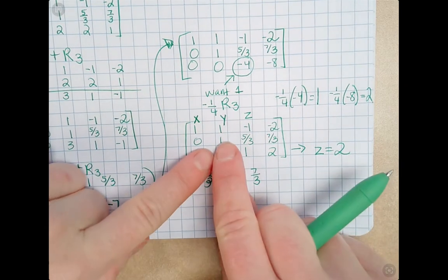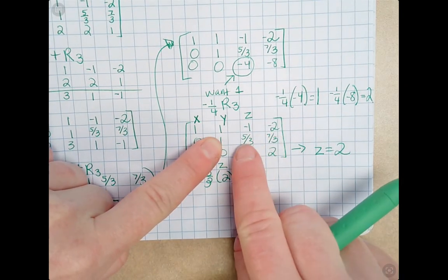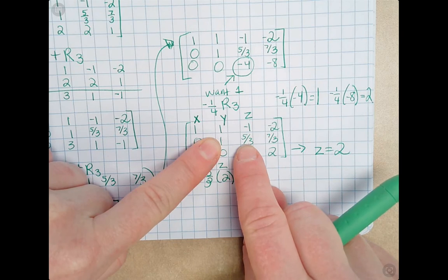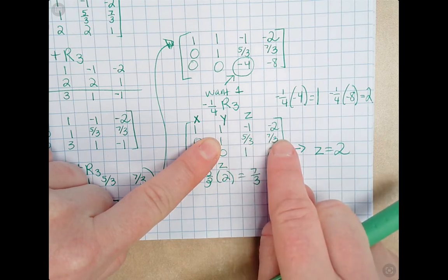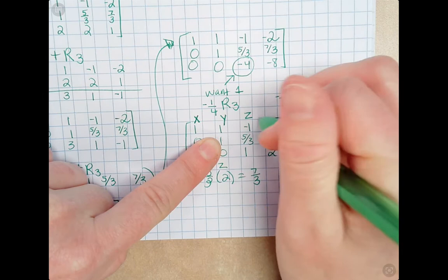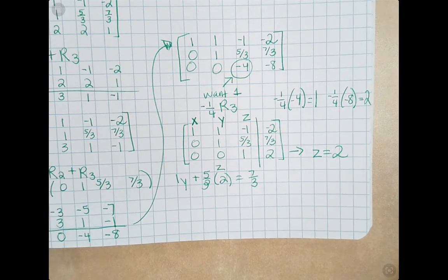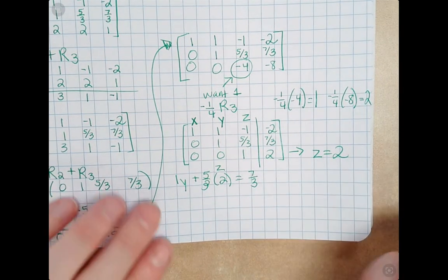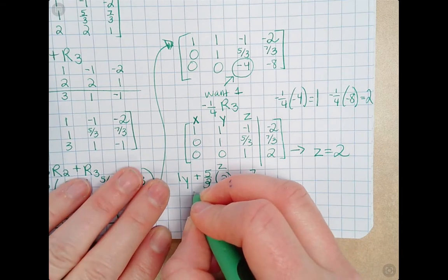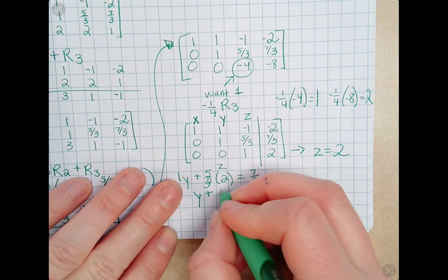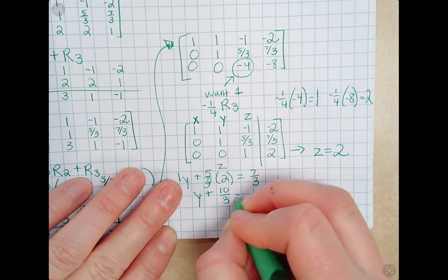That's the equation that you get from here. 1y plus 5 over 3z equals 7 over 3. Okay, so we just need to solve this equation. So y plus 10 over 3 equals 7 over 3.